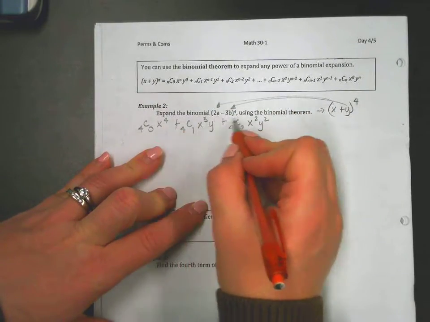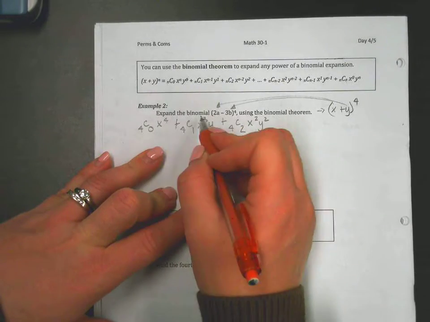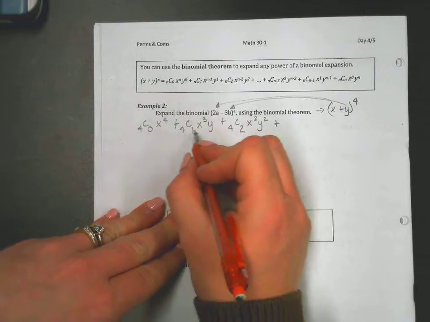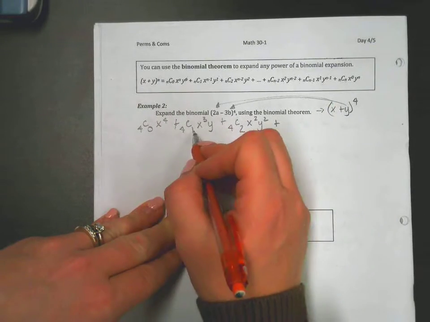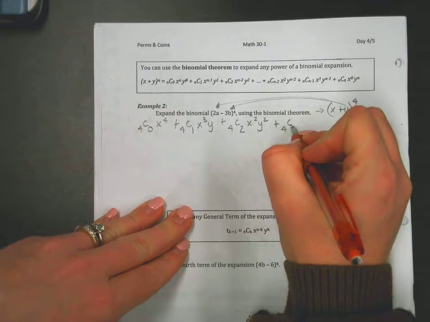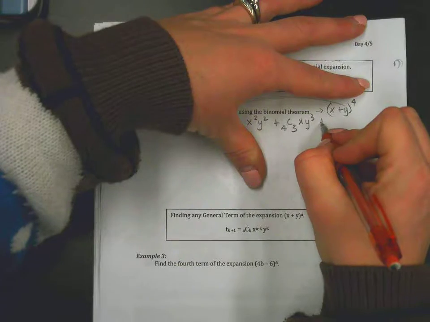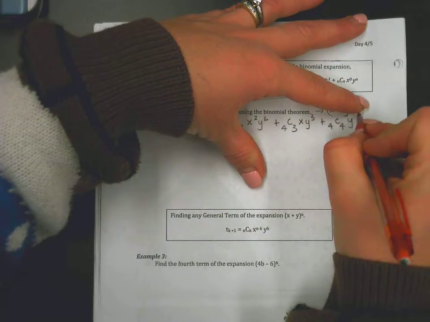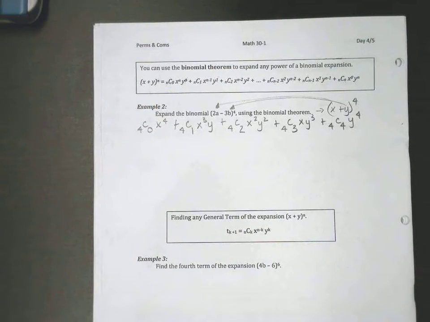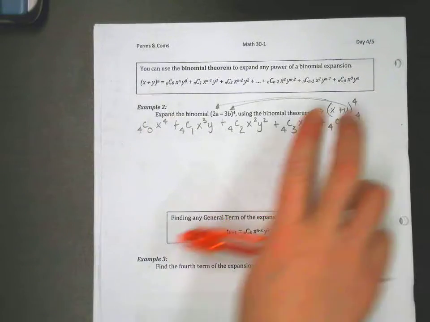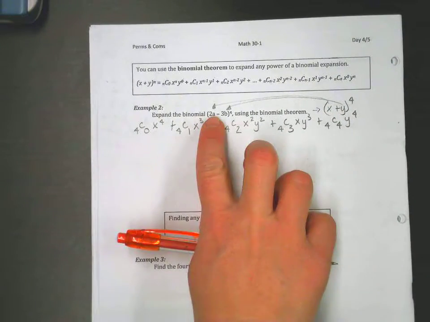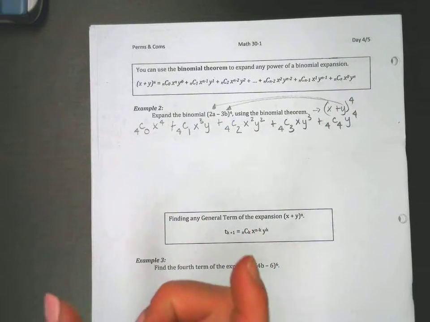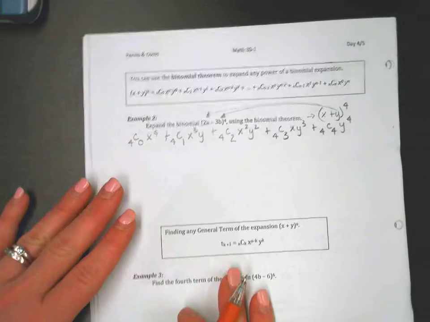So as you can see, my exponents on x are decreasing by 1, my exponents on y are increasing by 1. And I'm just continuing the pattern with my combination. So 0, 1, 2, my next one would be 4 combination 3, x, y cubed, plus finally 4 combination 4, the x is gone, and we just have y to the 4th. All right, so this would be the expansion of x plus y, but now we want to relate x to 2a and y to negative 3b. So now we're actually going to substitute in those values to get our final expansion.